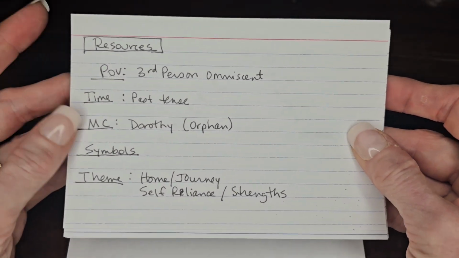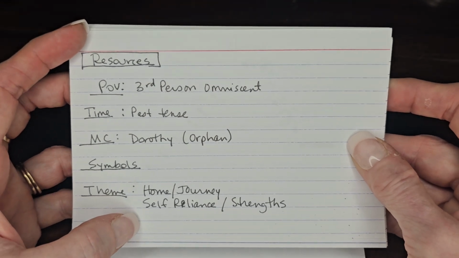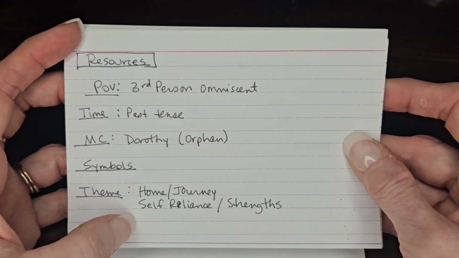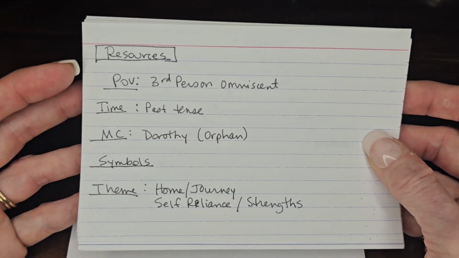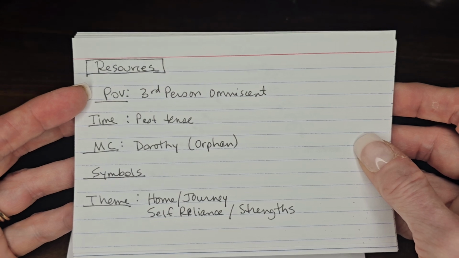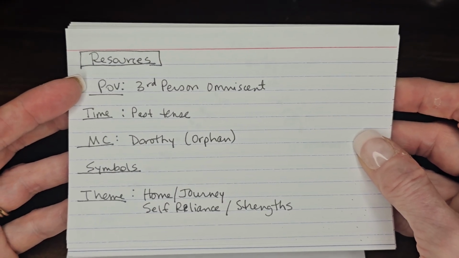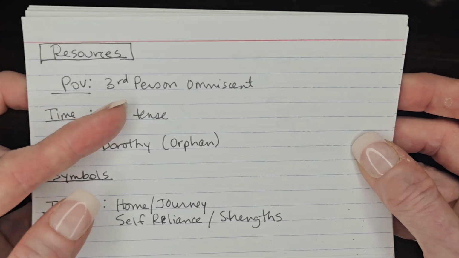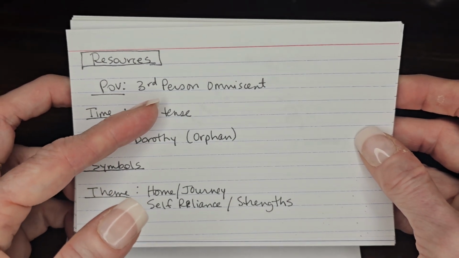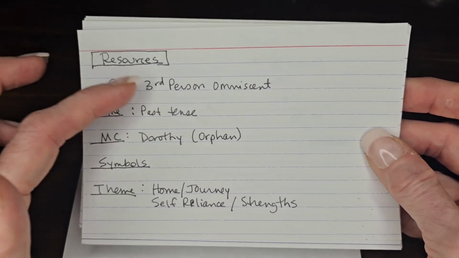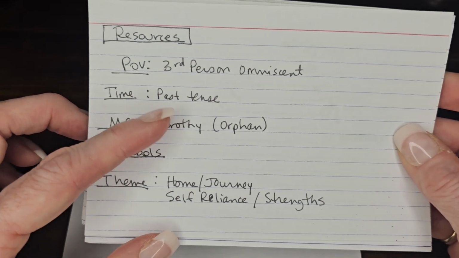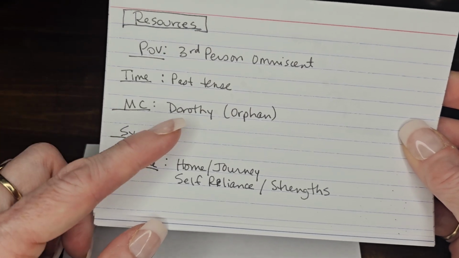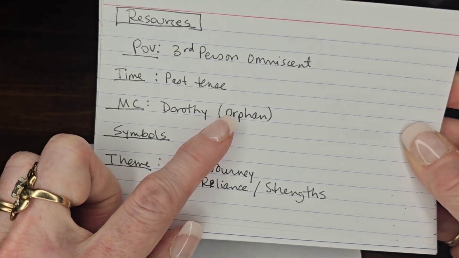And then you're going to create what I call your resources card. A resources card is all of the high-level details that you might want to know and refer back to after having read a book. So I've labeled it resources. I've added what's the point of view. The Wonderful Wizard of Oz book written by L. Frank Baum is written in third-person omniscient, and I'm going to have some exercises for you that help you figure out how to know what that is so you can fill it in. What is the time? It's written in the past tense. What is the main character? Our main character is Dorothy, and I've made a note to myself that she's an orphan.